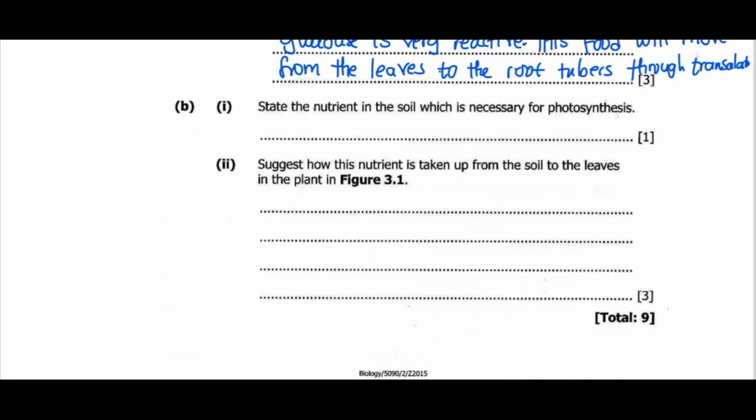State the nutrient in the soil which is necessary for photosynthesis. Now, for photosynthesis to take place, we have 4 requirements that must be there. The first one, we have the sunlight, which is coming from the sun. Then the second one, we have the carbon dioxide, which comes from the atmosphere. Then we have the chlorophyll, which traps the sunlight. Then we have water.